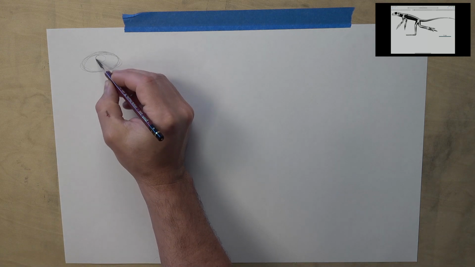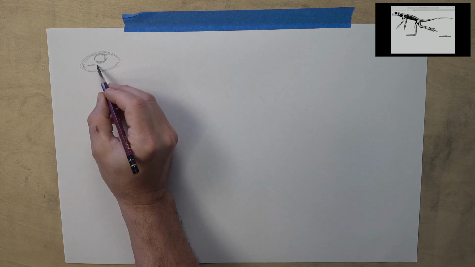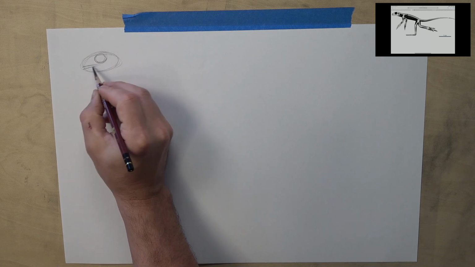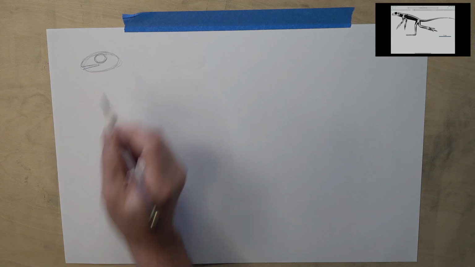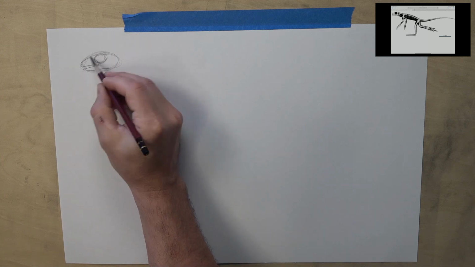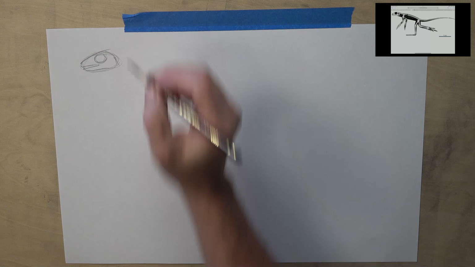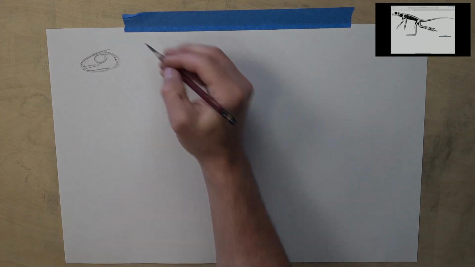We're going to do a huge eye cavity because lizards have amazingly big eyes. And then his mouth is going to be just a long slice. We're never going to go into real detail. You could do an amazingly detailed drawing of a lizard, but that's just not the purpose of today's lesson. So, okay, I have that skull mapped out.